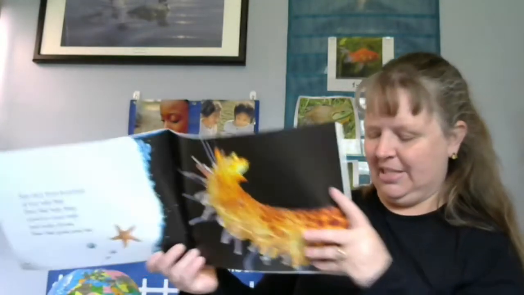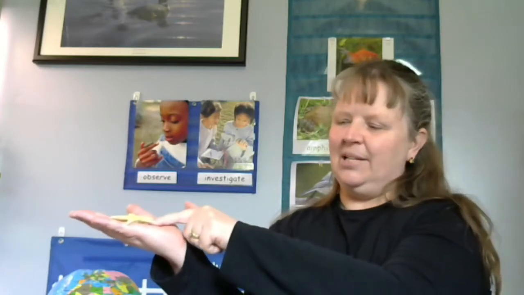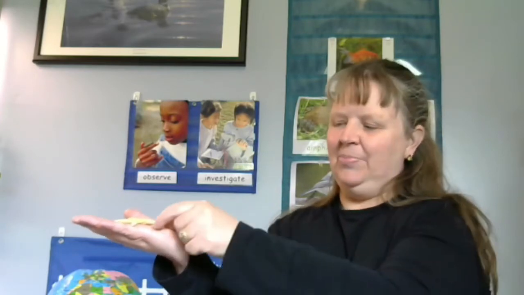Now, sometimes in cartoons, we see sea stars that are walking along like this. Like these would be their arms, and this would be their head, and these would be their feet. But that's not how they move. They actually sit on the ocean floor flat like this. And they have tube feet on the bottoms of their bodies that help them move along the ocean floor like this. They're crawling along like that.